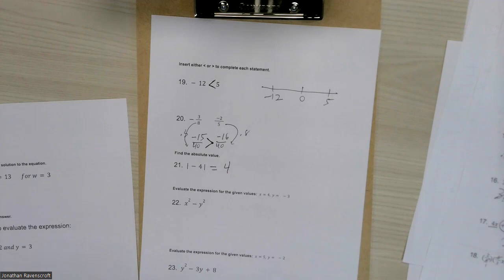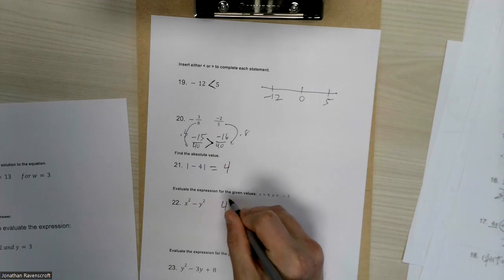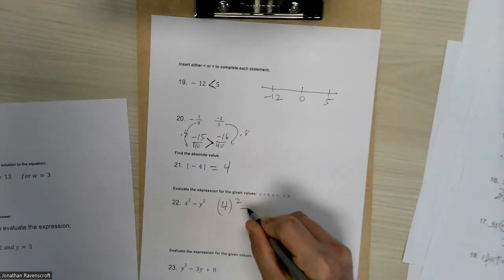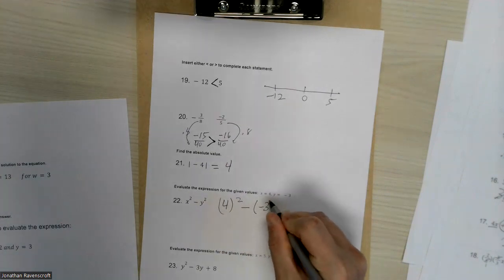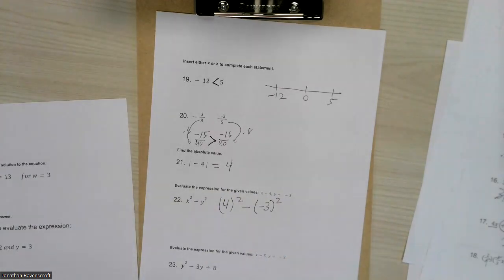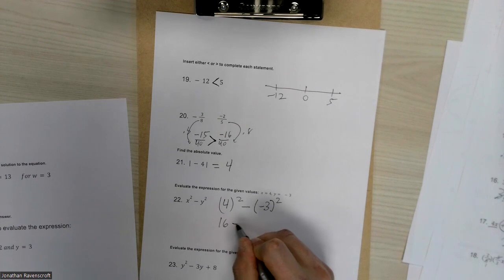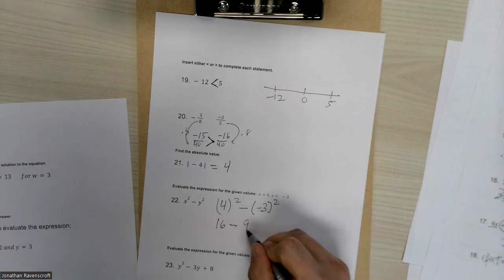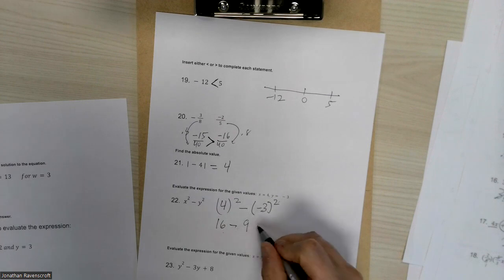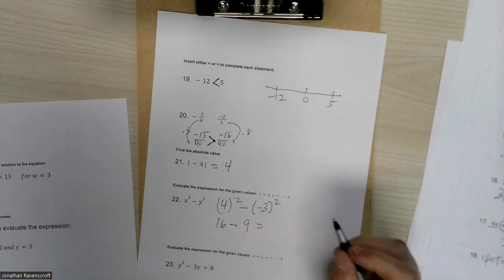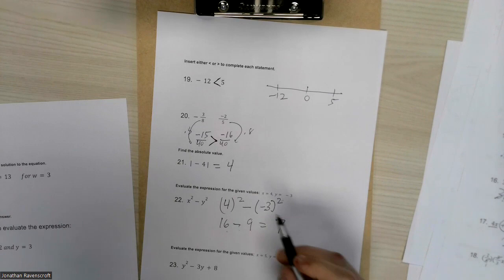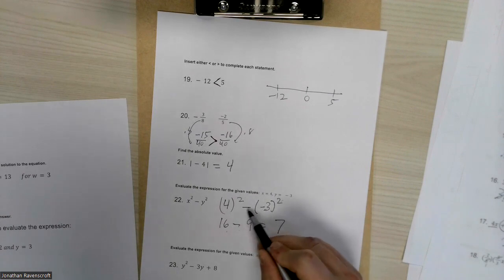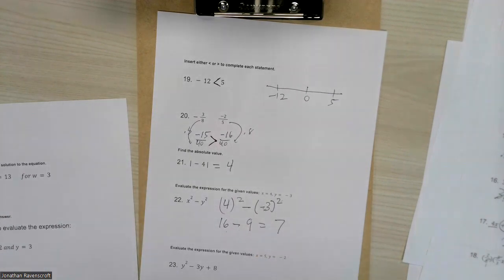For question 22, we have an algebraic expression. This is 4 squared minus -3 squared. Now just watch your signs here and follow order of operations. 4 squared is 16 minus -3 squared, is -3 times -3 is +9. 16 minus 9 is 7. What happens a lot of times is students want to cancel these negatives, but that's not allowed.